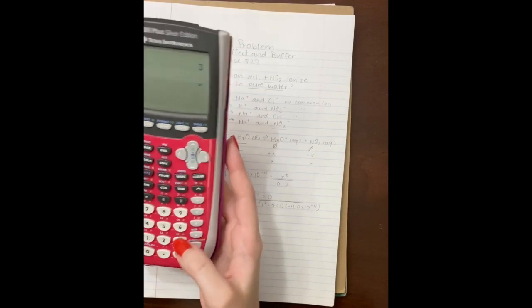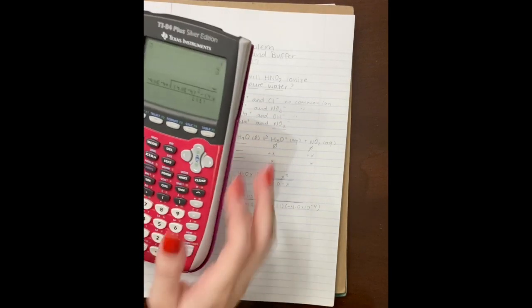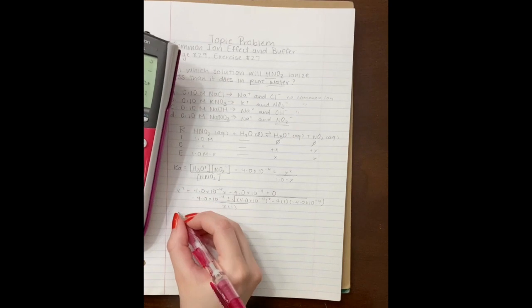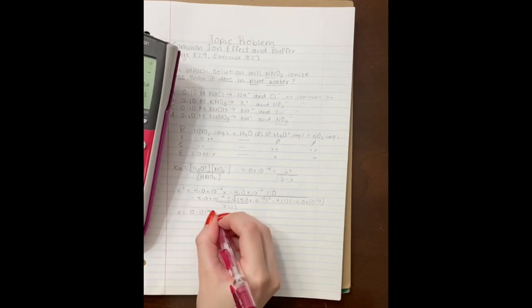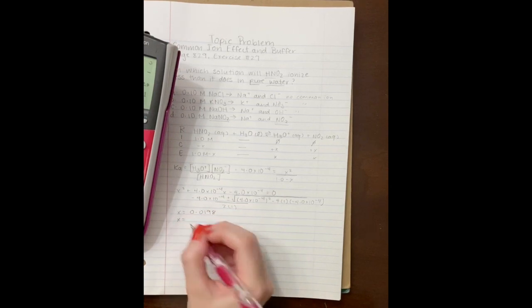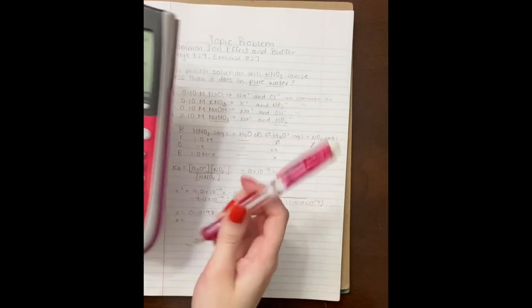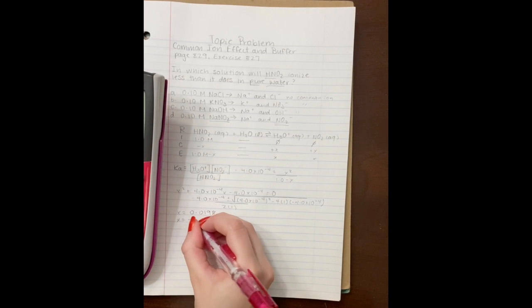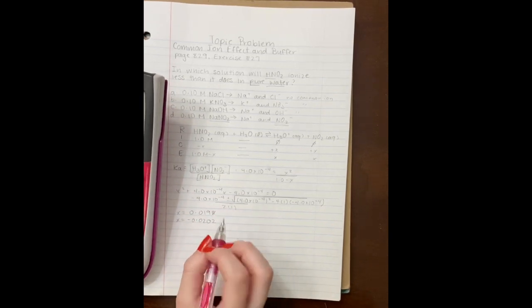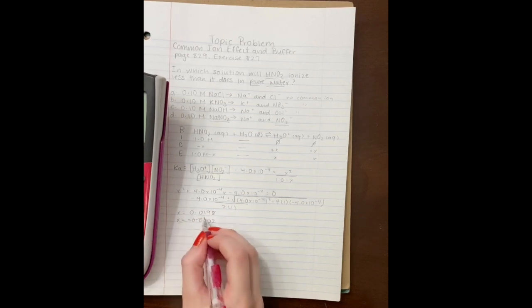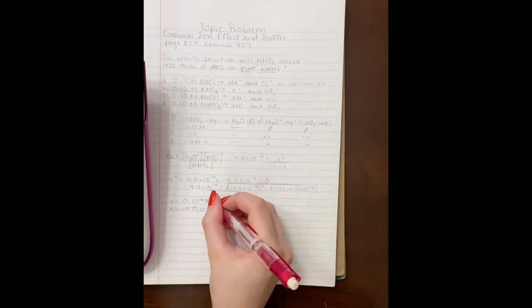So when we put that into the calculator, we get that the first value of x is 0.0198, and we get negative 0.0202. Since this is a negative value, we can't use it.